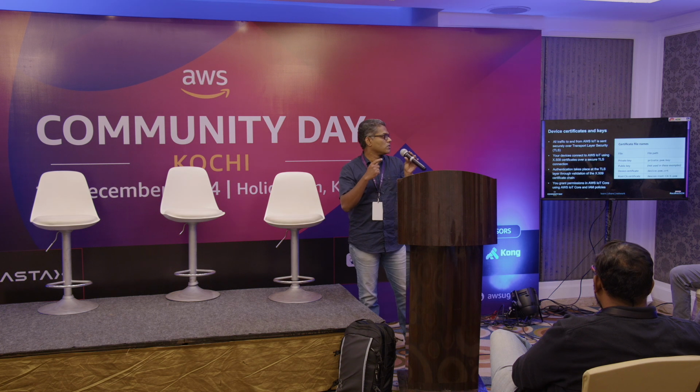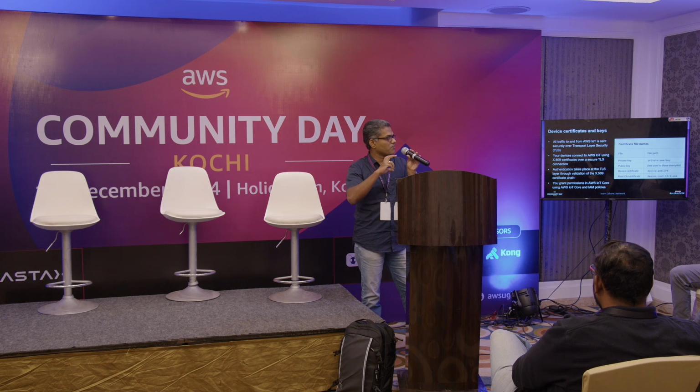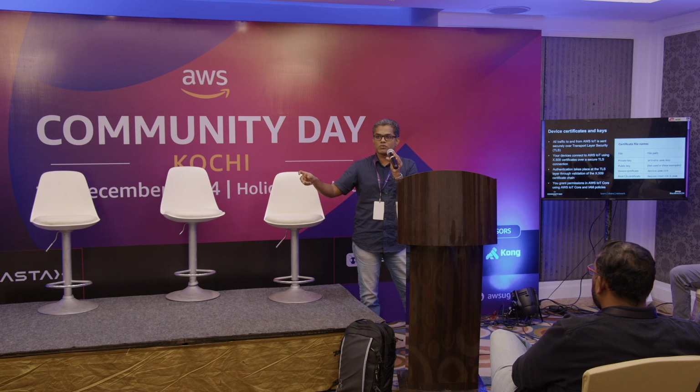To create any certificate, we need it to be signed by a certificate authority. And AWS has its own certificate authority, Amazon root certificate authority. So the certificate will be signed by Amazon root CA authority. And these certificates, as I said, will be imported to the device. And when the device tries to communicate with the cloud, these certificates will be referred.